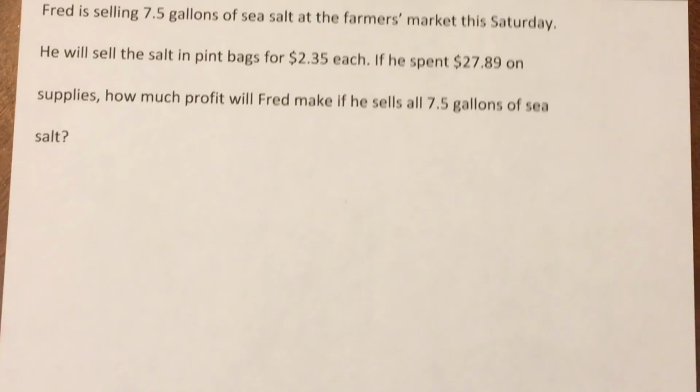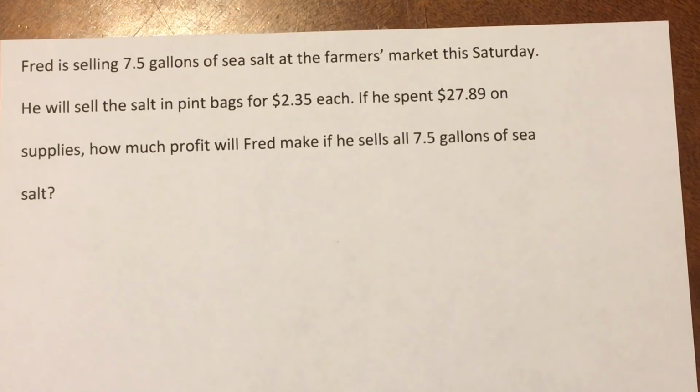So here's my first problem. Fred is selling 7.5 gallons of sea salt at the farmer's market this Saturday. He will sell the salt in pint bags for $2.35 each. If he spent $27.89 on supplies, how much profit will he make if he sells all 7.5 gallons of sea salt?